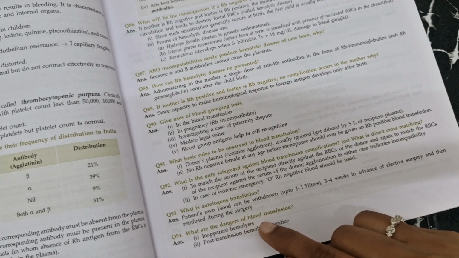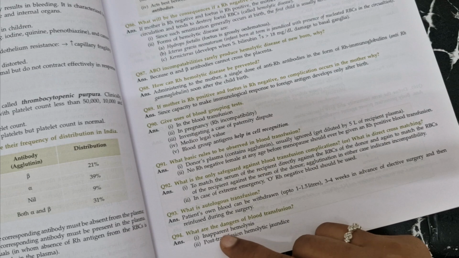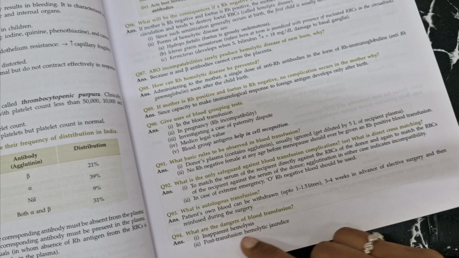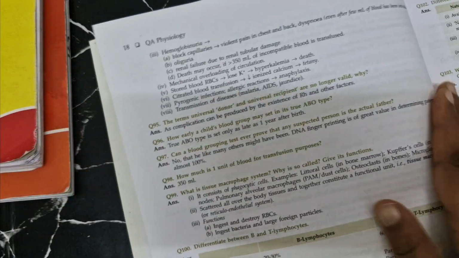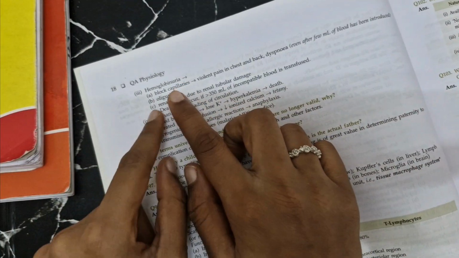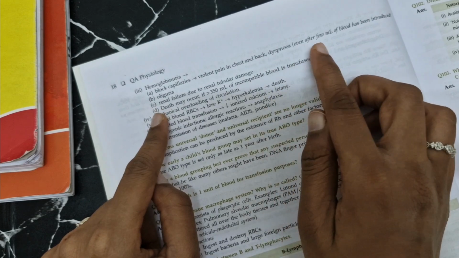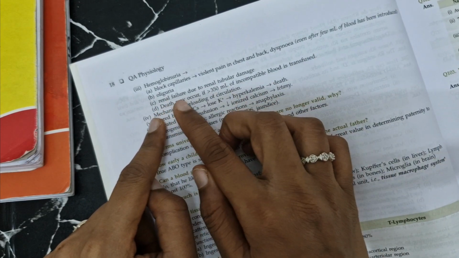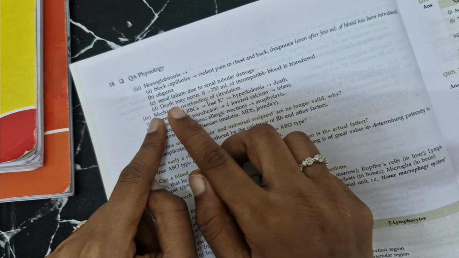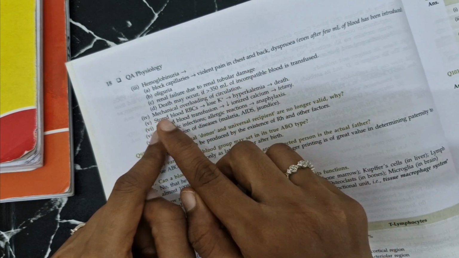What are the dangers of blood transfusion? In inapparent hemolysis, post transfusion hemolytic jaundice, hemoglobinuria, blocked capillaries, violent pain in the chest and back, and dyspnea even after a few milliliters of blood have been introduced. Oliguria, renal failure due to renal tubular damage. Death may occur if more than 350 ml of incompatible blood is transfused.